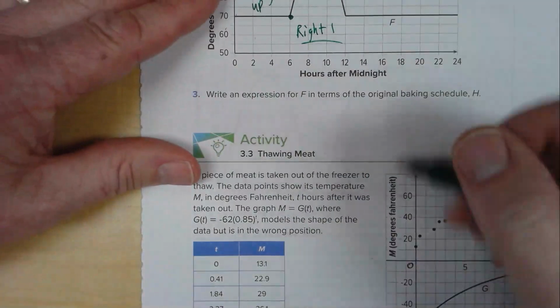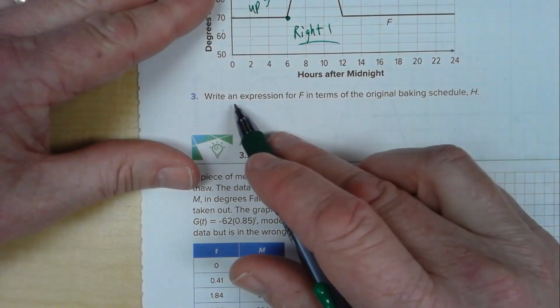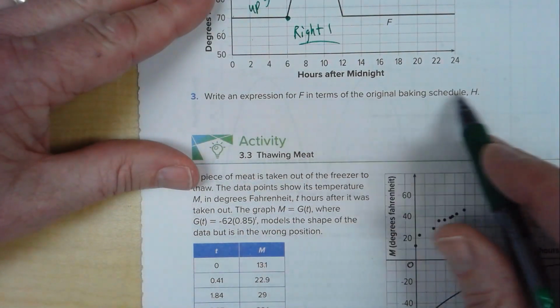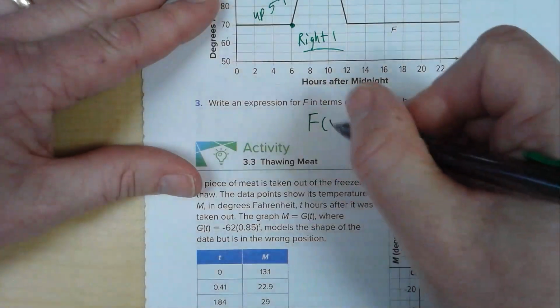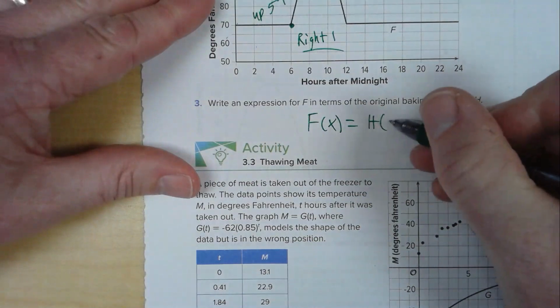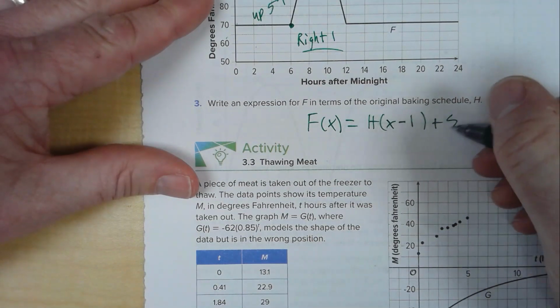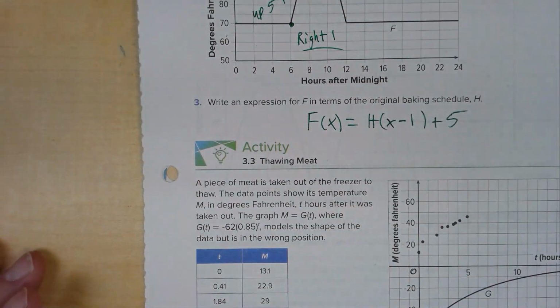So the answer to this is write expression F. Expression for F in terms of the original H. So F of X is equal to H, so it's right 1, so it's going to be X minus 1, and then it's going to be up 5. And there we go.